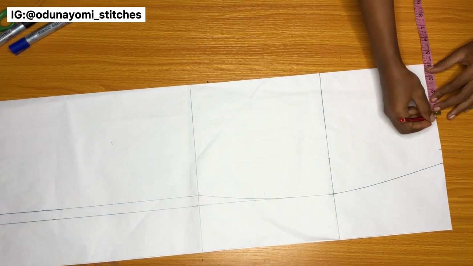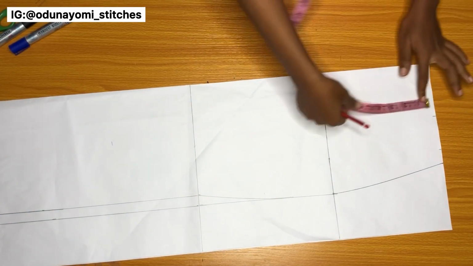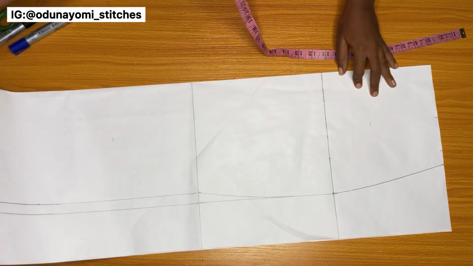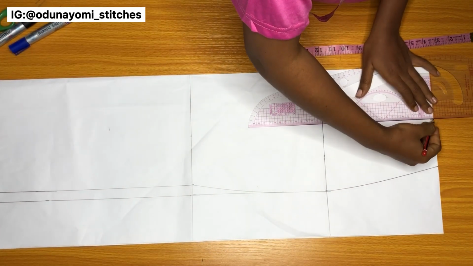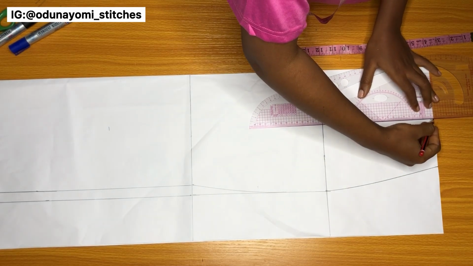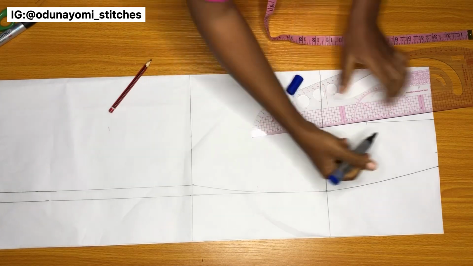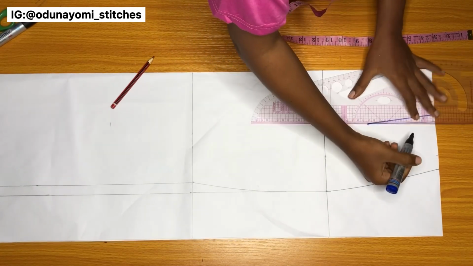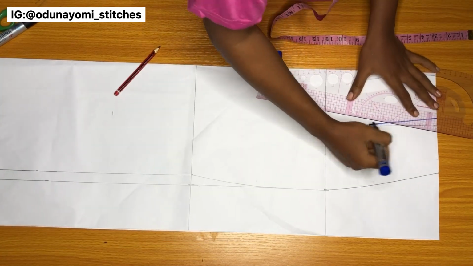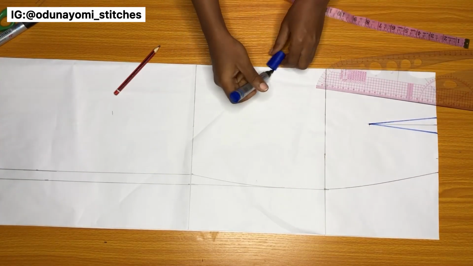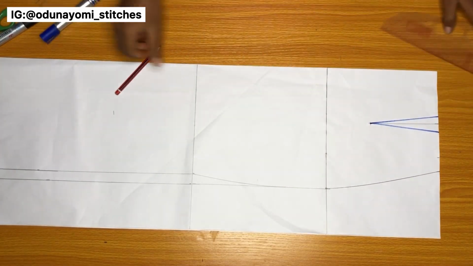So now let's locate the dart point. Your nipple to nipple measurement divided by 2 plus ½ inch. For my dart length, I'm using 5 inches. So you go ahead and just locate the darts. Let me use my marker for this. So ½ inch to the right, ½ inch to the left, like this. So this is what the dart looks like.